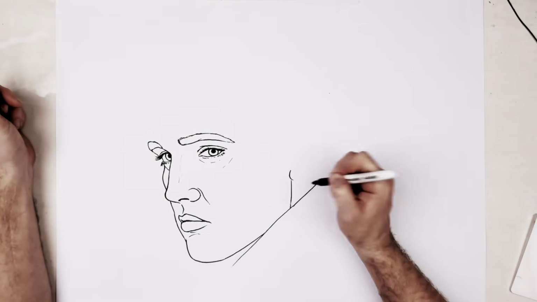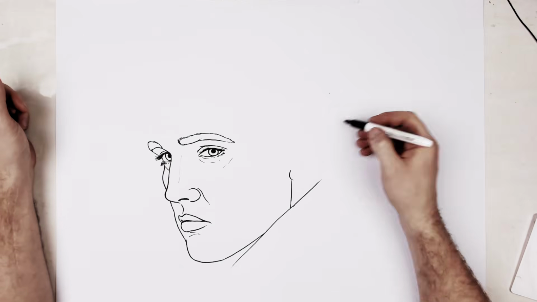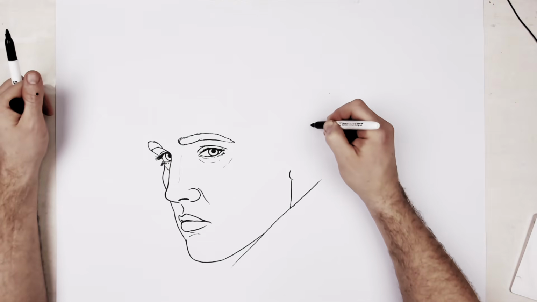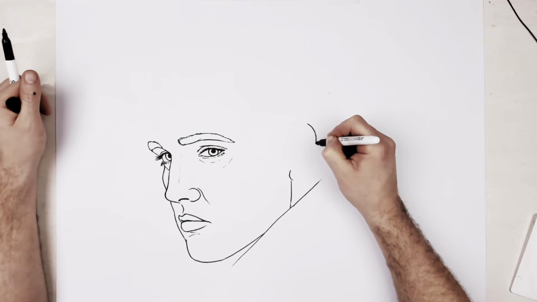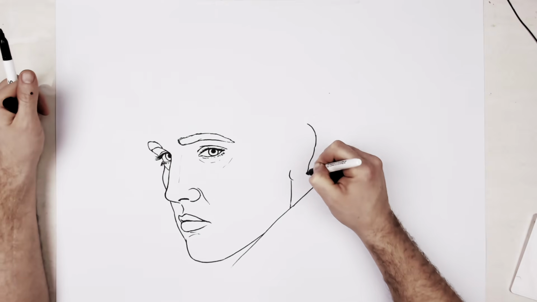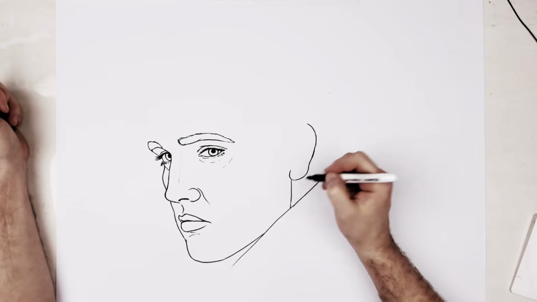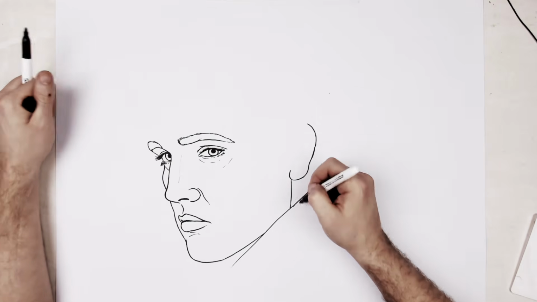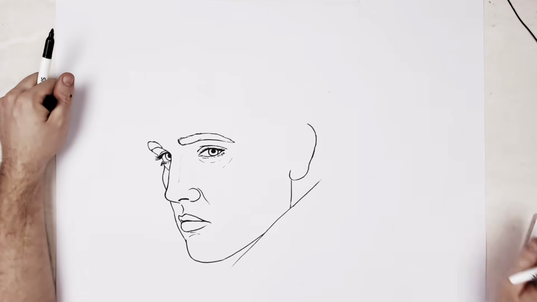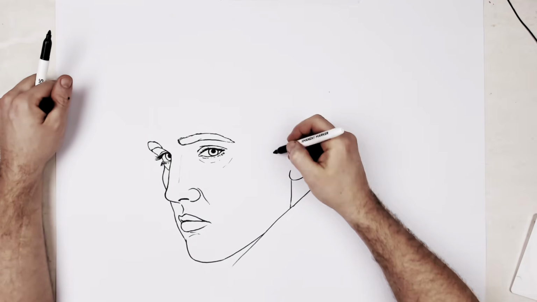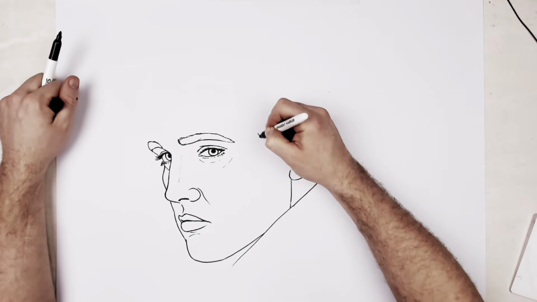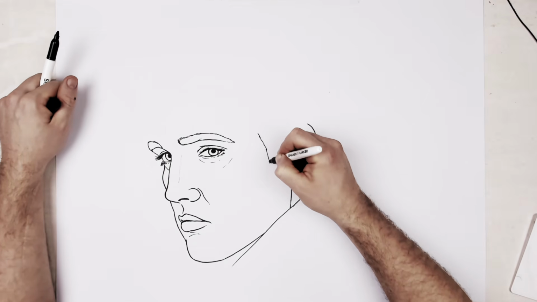So his earlobe starts here. And then the ear will come around to meet that. His hair covers some of it, but we'll just draw like so. And he's got a big sideburn that covers a lot of the side of his face here. So we'll just go zigzag down. And it's real square at the bottom.